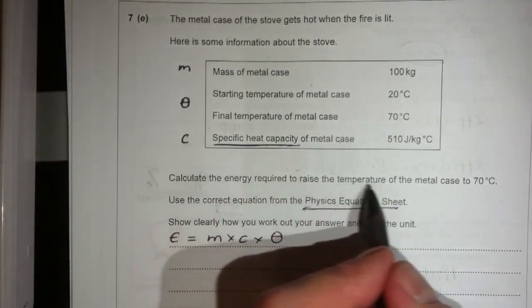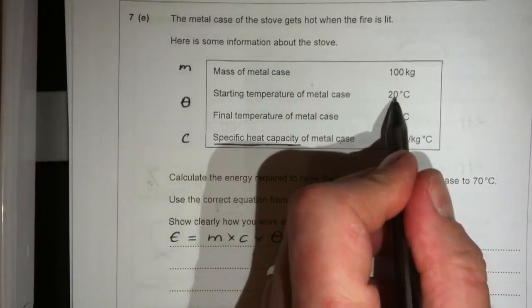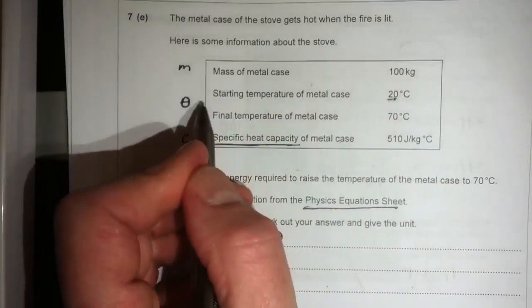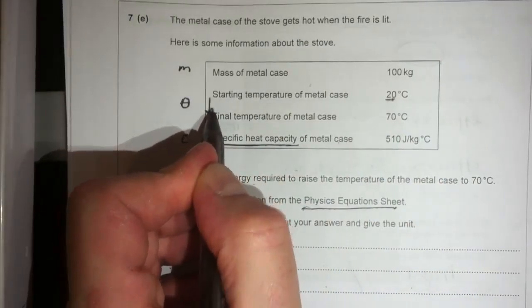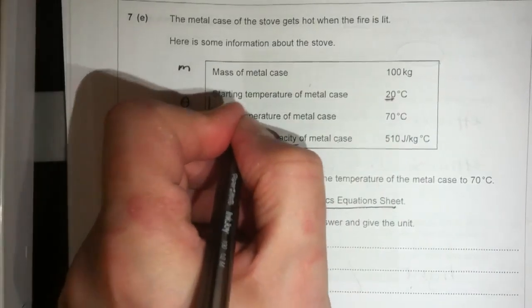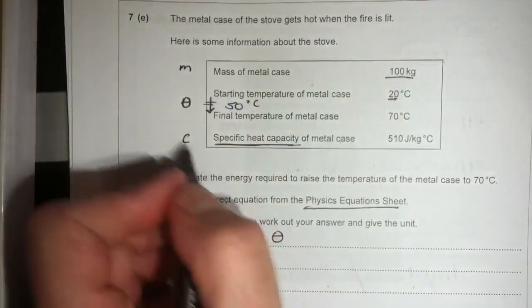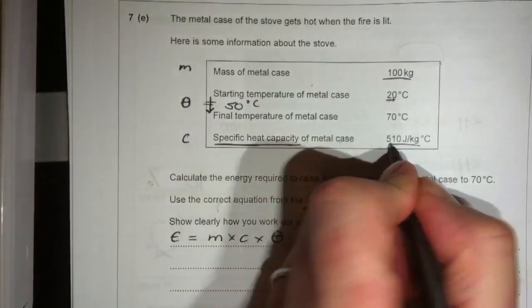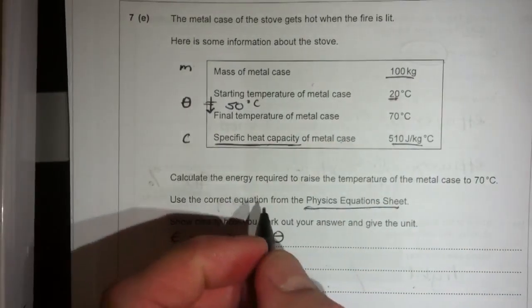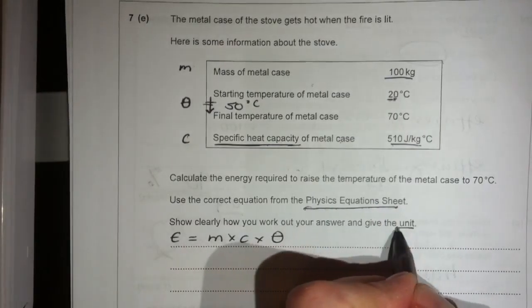Calculate the energy required to raise the temperature of the metal case to 70. Okay, so the starting temperature was 20. So what's the change from there to there? 70 take away 20, theta is equal to 50 degrees. Mass is 100, specific heat capacity is given to us. Okay, so we're going to show how you work out your answer and give the unit.